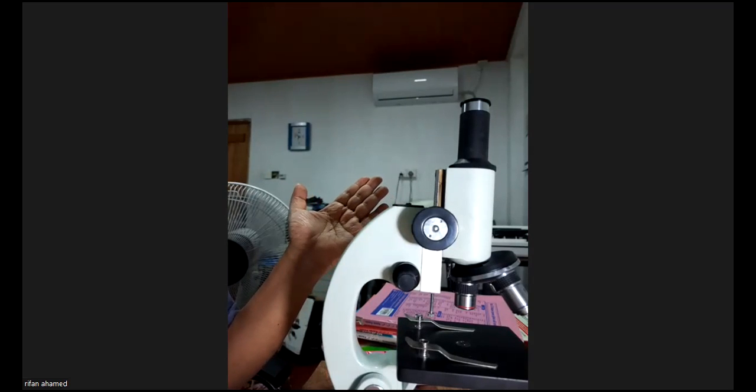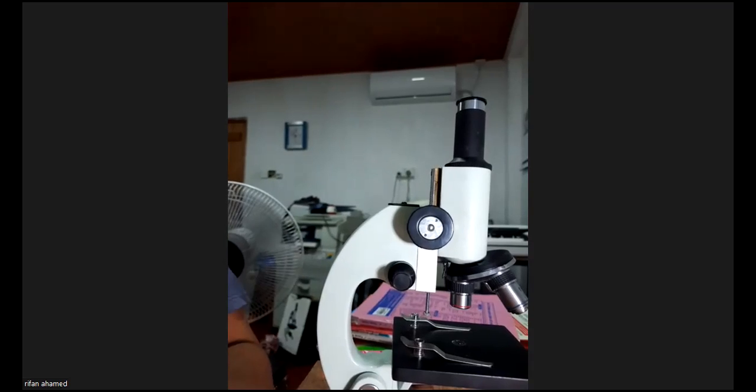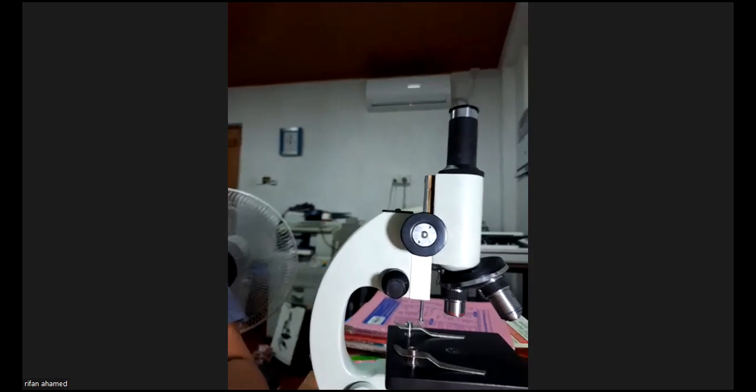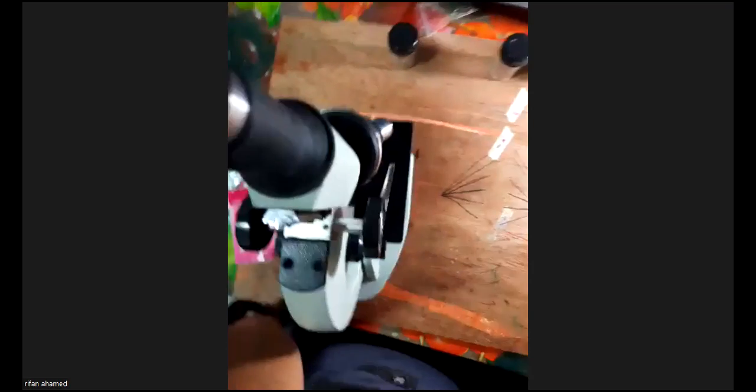Sir, can you show us through the eyepiece? It is not easy. How can I show that one? Actually, it is possible, sir, if we take the camera and put it inside. You are asking me to take the camera and put it in the eyepiece.